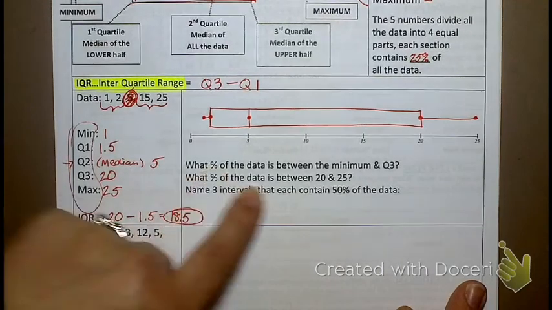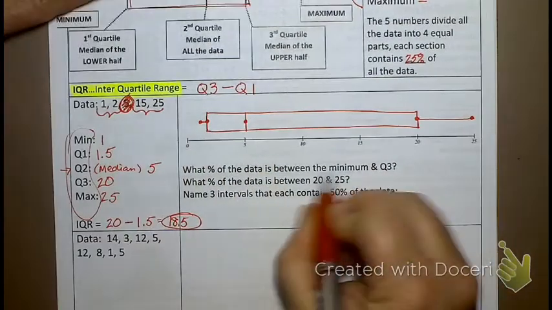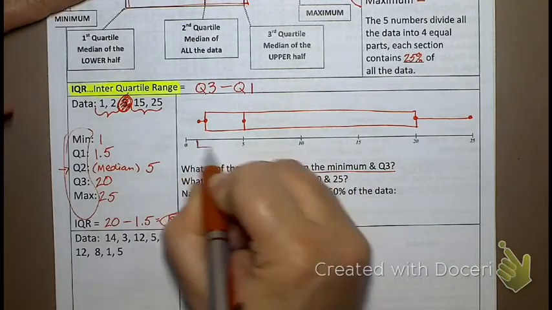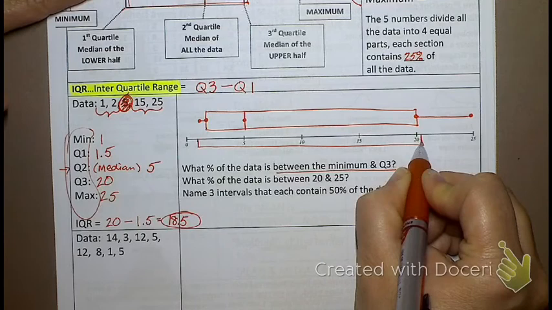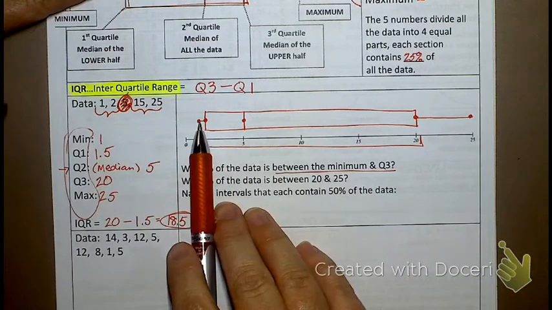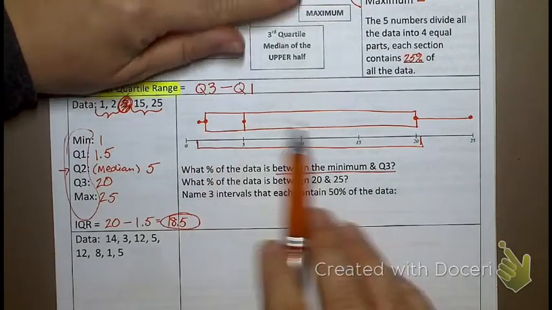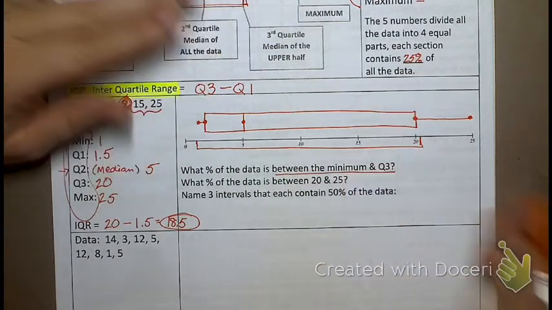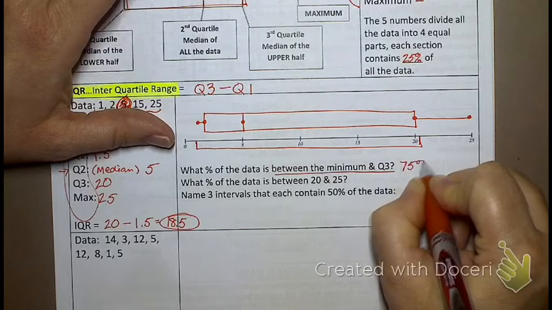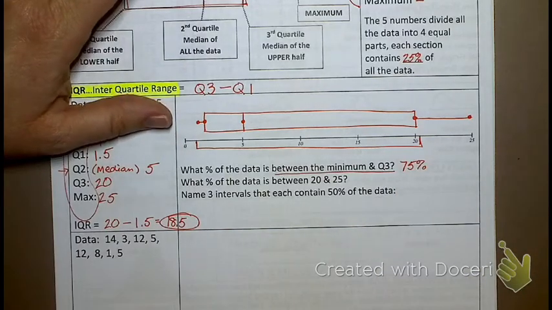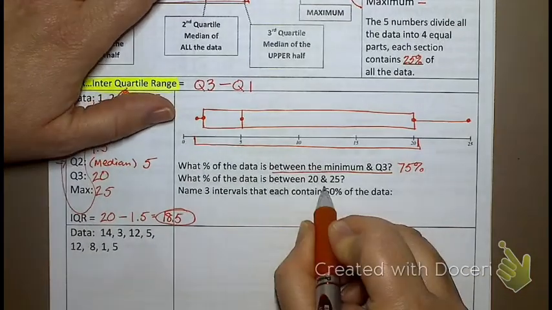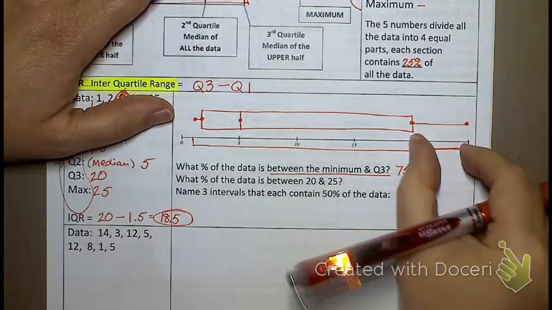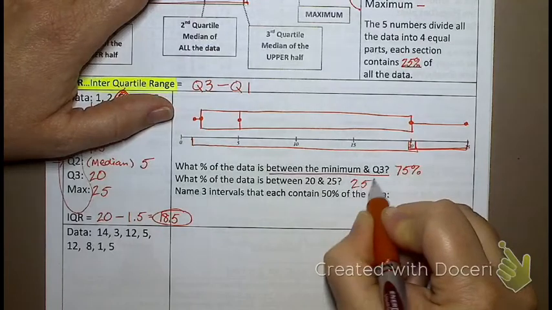So what percent of the data is between the minimum and Q3? Well, my minimum is right here, and Q3 is right there. So how many sections is that? That's a whisker, a box, and another whisker. 75. So if each one of those is 25%, 3 of them would be 75%. What percent of the data is between 20 and 25? 25%. Well, that's just a whisker, so that's 25%.